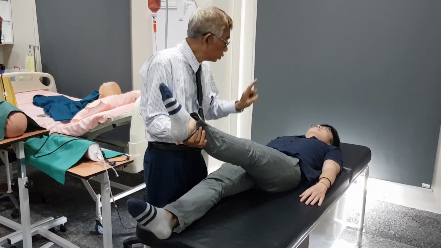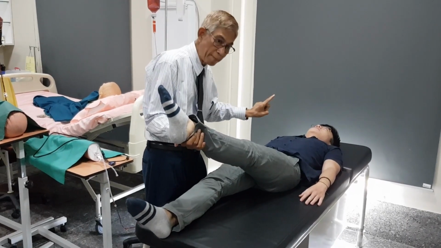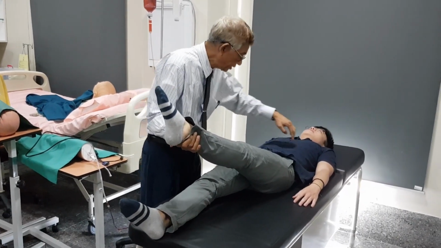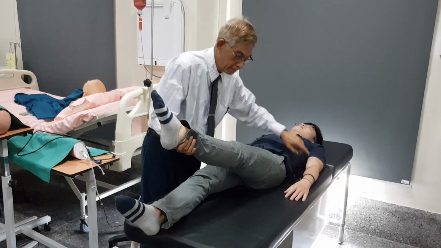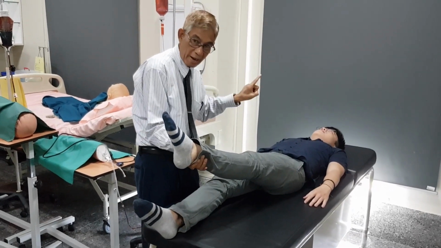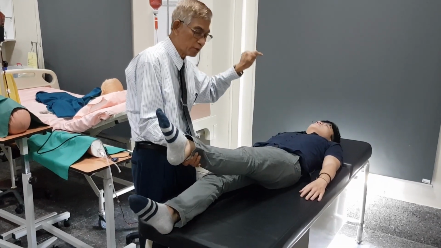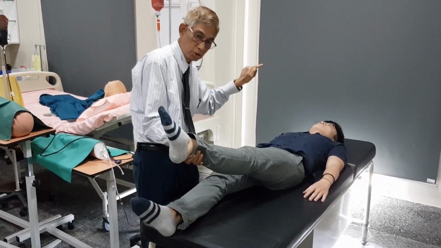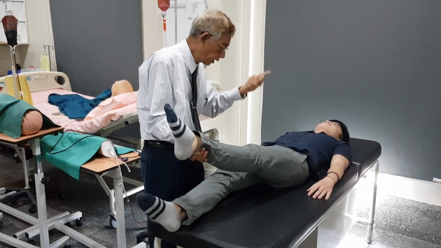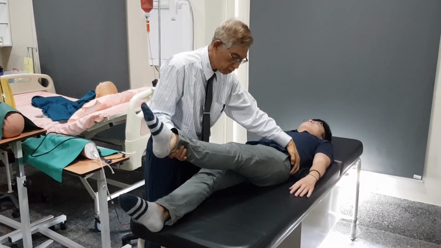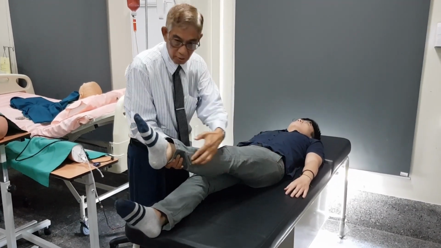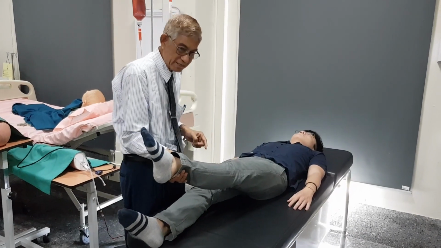Okay, here you have to ask the patient, where is the pain? If the pain is only in the back, the problem is in the lumbar spine, for example, lumbar spondylosis, or maybe rheumatoid arthritis, maybe ankylosing spondylitis. If the pain is going down along the leg, it is called sciatica.